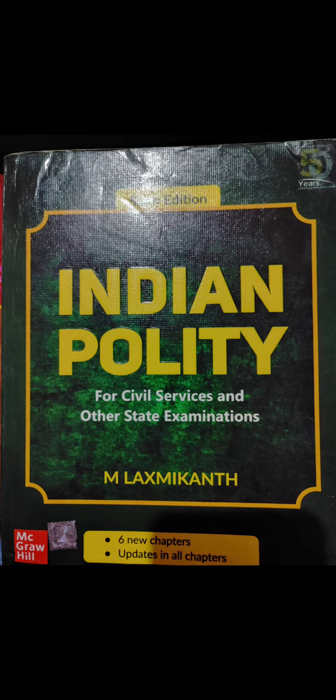Government of India Act of 1935. The Act marked a second milestone towards the completely responsible government in India. It was a lengthy and detailed document having 321 sections and 10 schedules. The features of this Act were as follows.